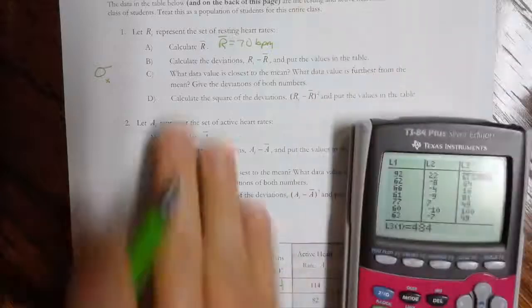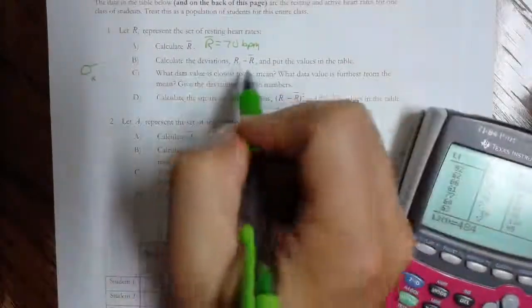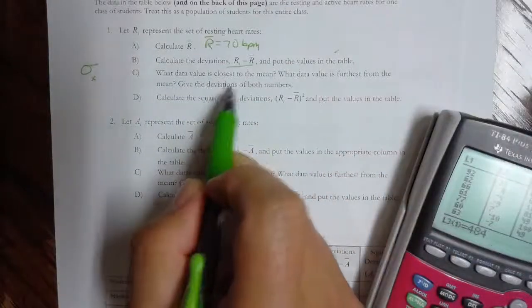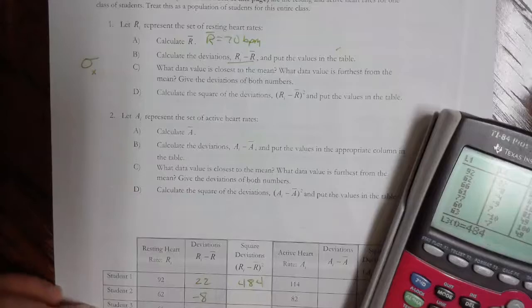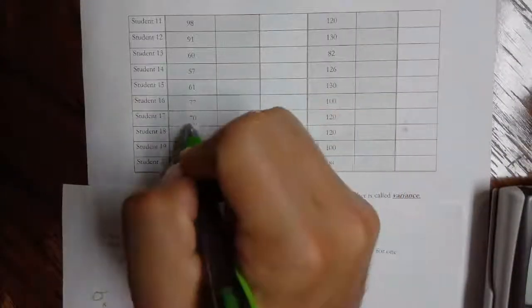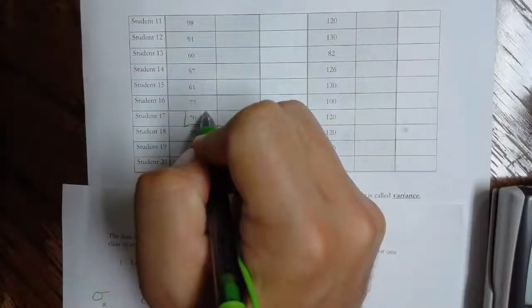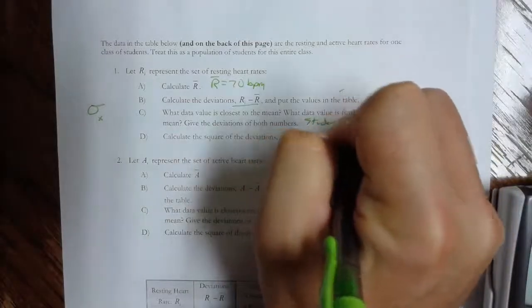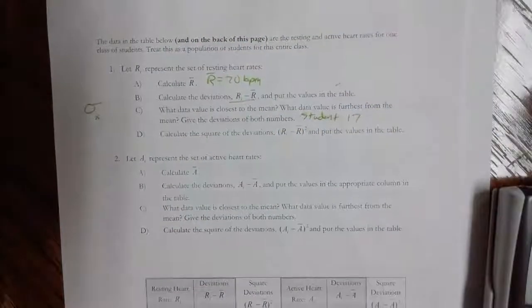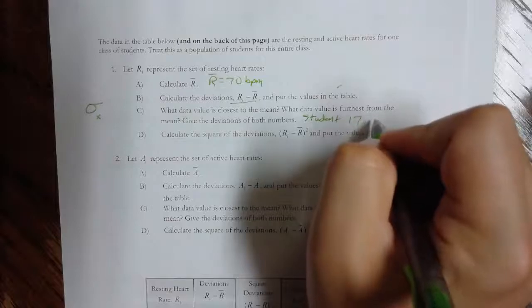As we're working through this sheet, calculate the deviation. That's more of a check mark. Did that. What value is the closest to the mean? Well, if you look through your list here, you just find which one is closest to the number 70. And it turns out student 17 was the closest, because it was the mean actually. So student 17 is the closest to the mean. He has a deviation of 0.